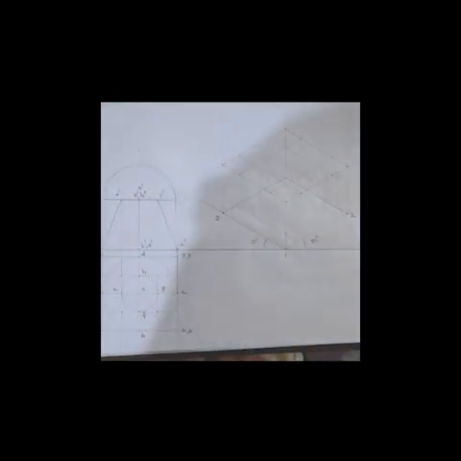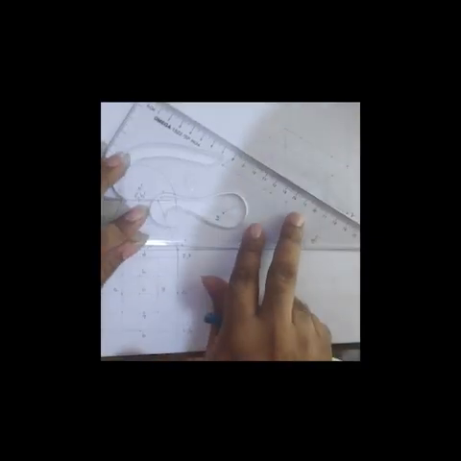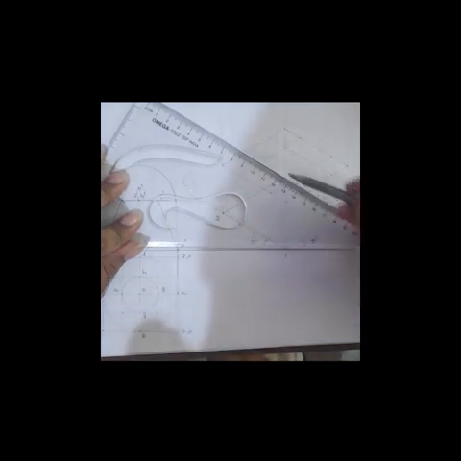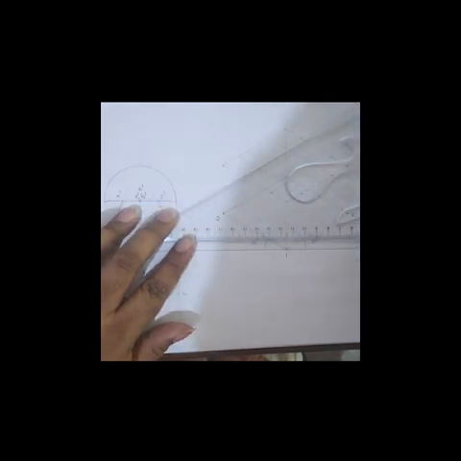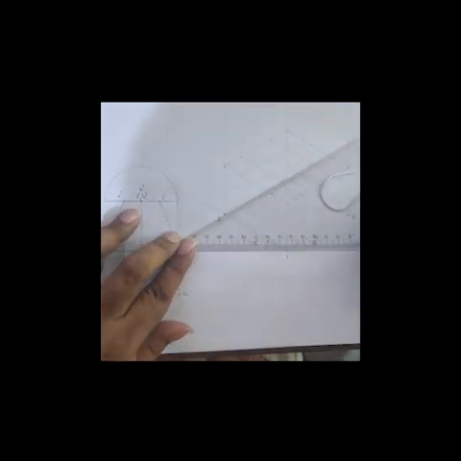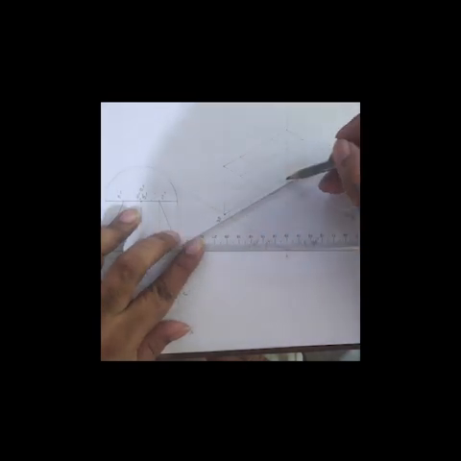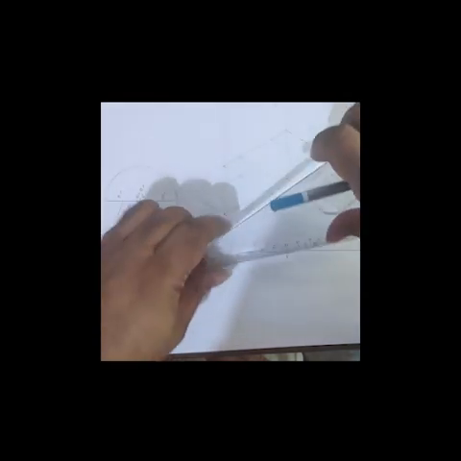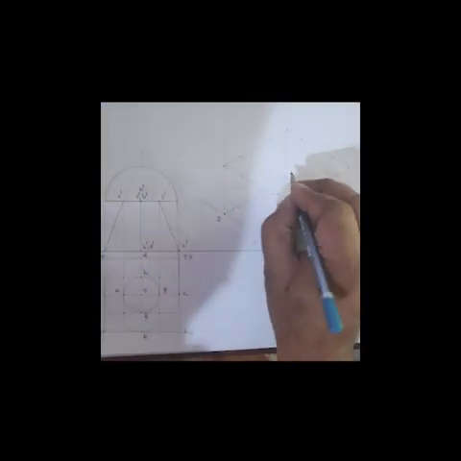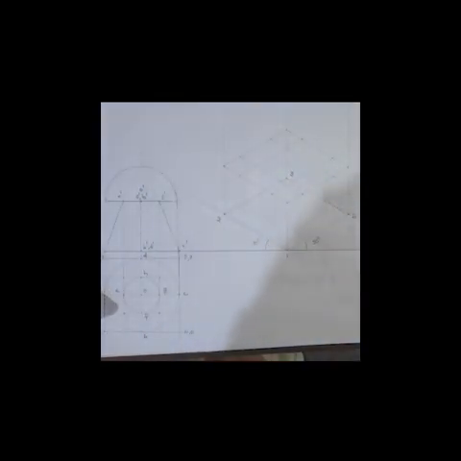From point 2 you have to draw a 30-degree line like this, and another 30-degree line in the opposite direction, and you will get another line, and this intersection is point 4. Then from points 1, 2 and 3 you have to draw vertical projectors, and on these vertical projectors you have to mark the height of the frustum.